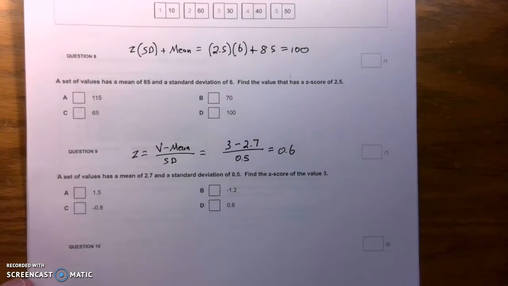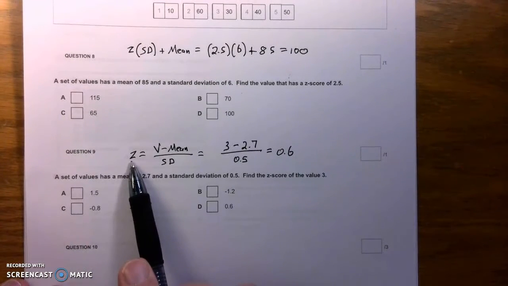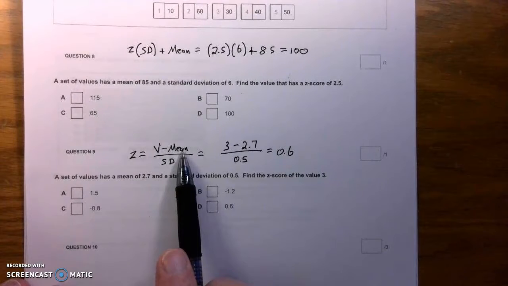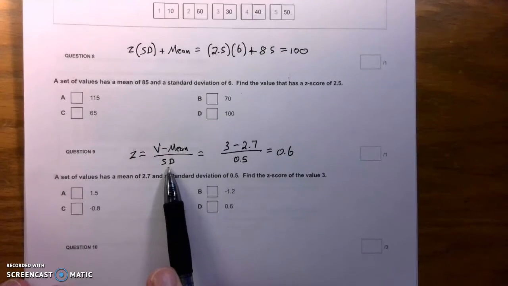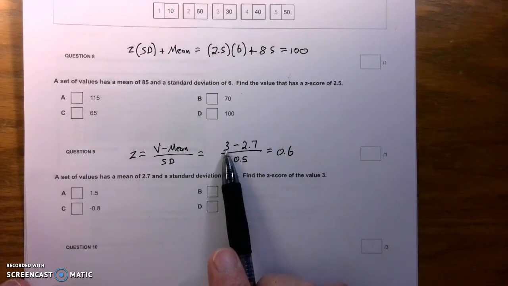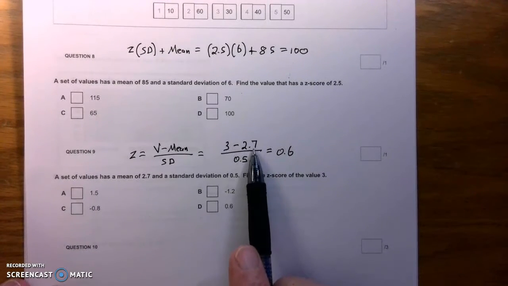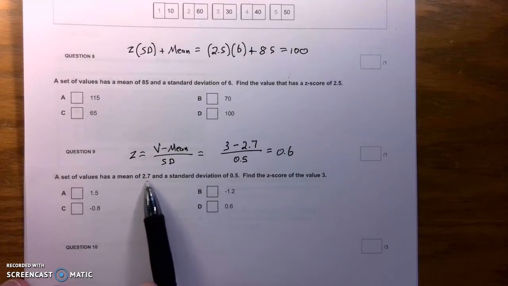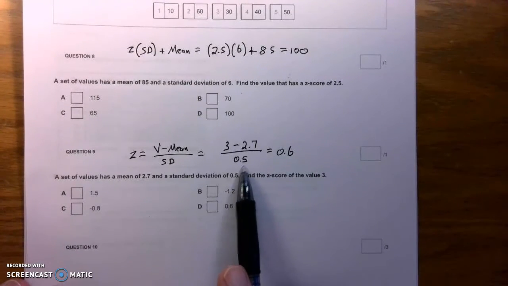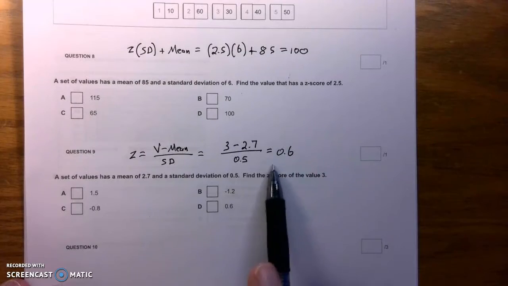Next one's a little different. They want to know the z-score. So that's the value minus the mean divided by the standard deviation. For this question, the value was 3. I took away the mean, 2.7, it's listed right here, divided by the standard deviation of 0.5. I got 0.6.